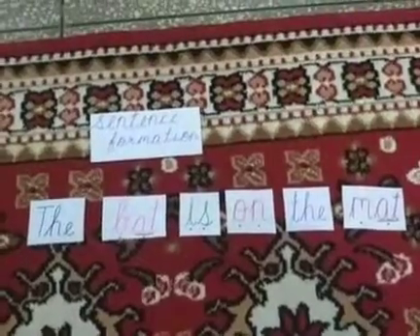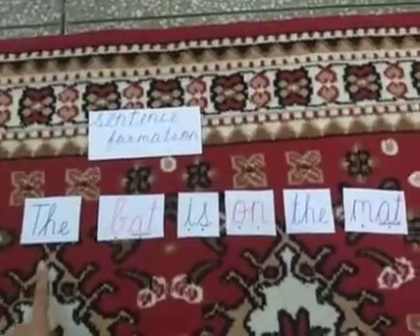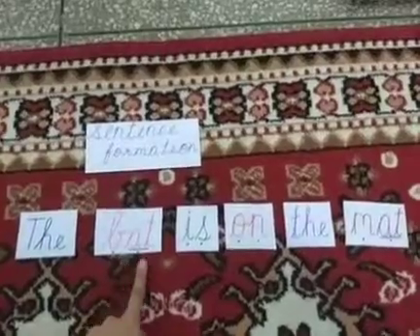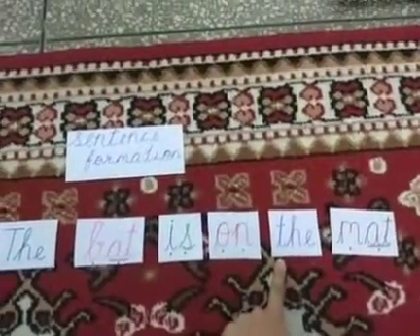Yes, can we read it now? So the words that I had just read, now I have arranged it to form a sentence. Yes, we'll see if this makes sense. The bat is on the mat.